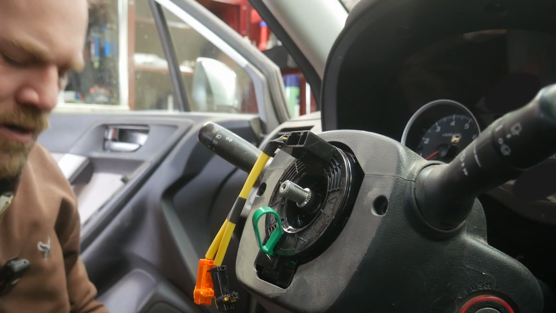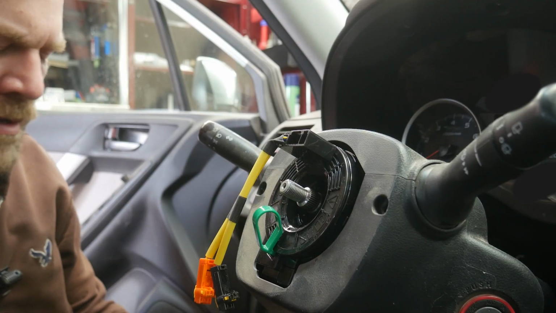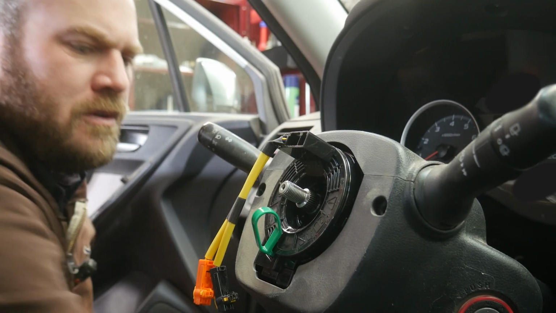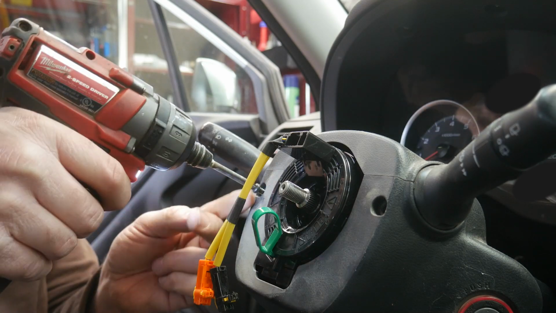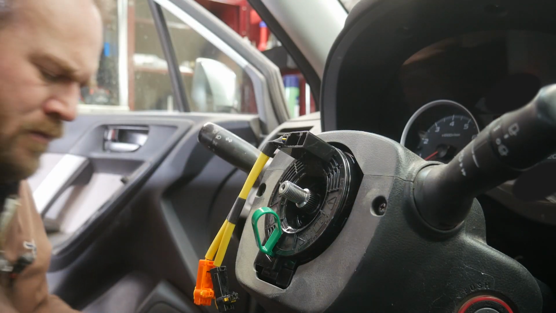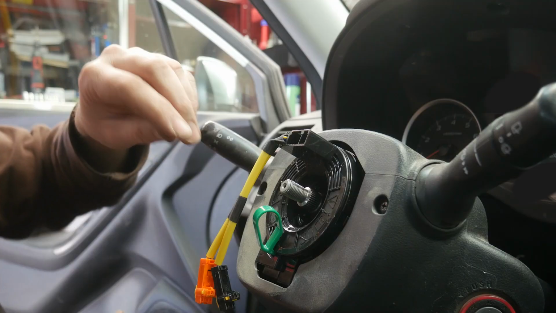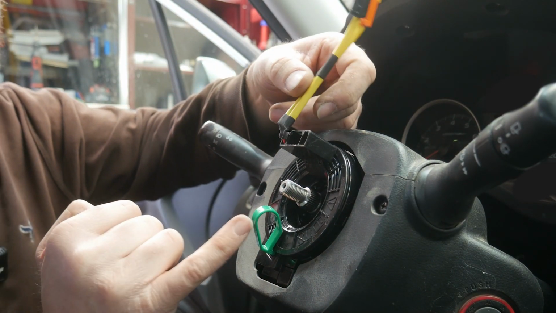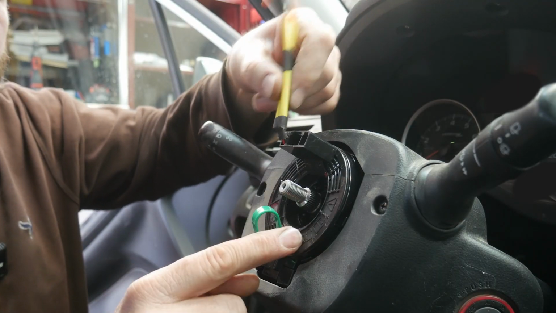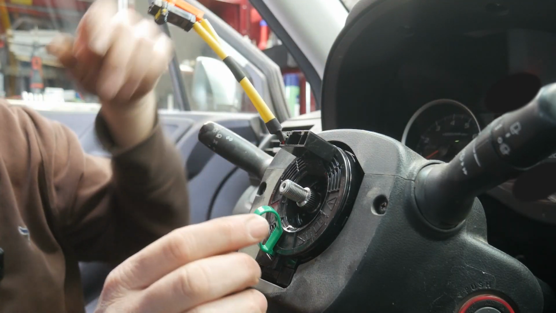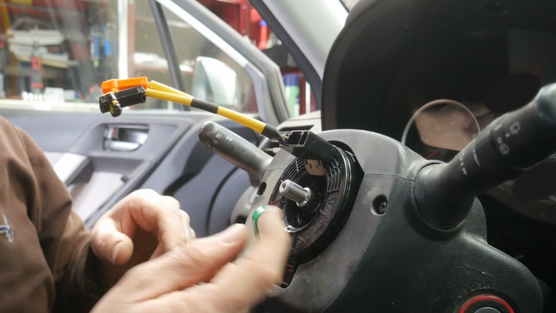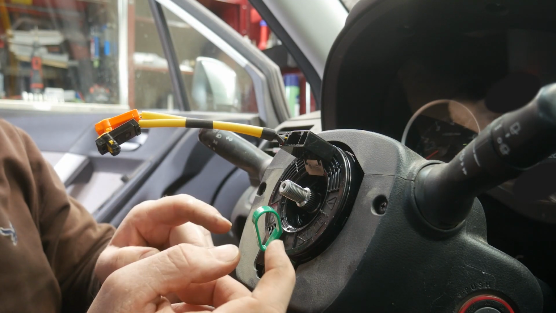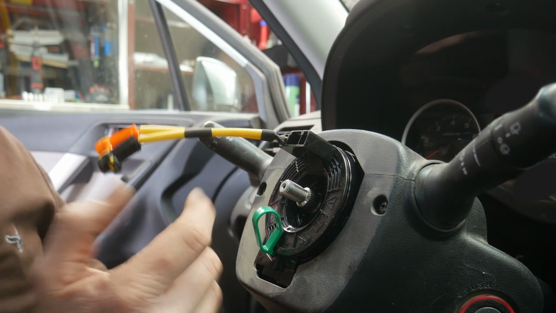Okay, column covers are snapped together. We'll reinstall those 2 screws. Now we can reinstall our steering wheel. Now some vehicles will allow you to reinstall the steering wheel with this retainer in place. This keeps the clock spring from rotating during shipping. Some vehicles you can install the steering wheel, pull that out later. Other ones you have to pull that out before installing the steering wheel.